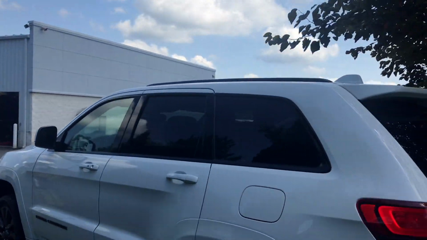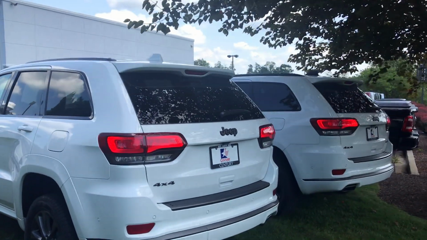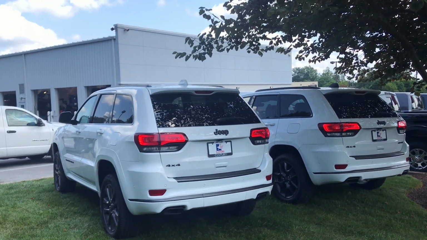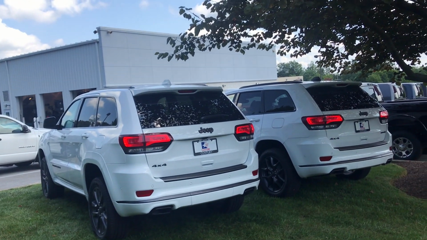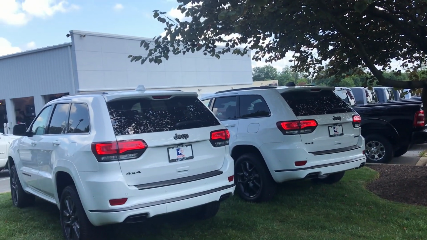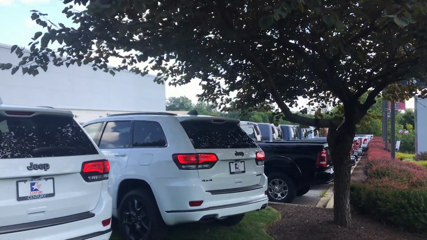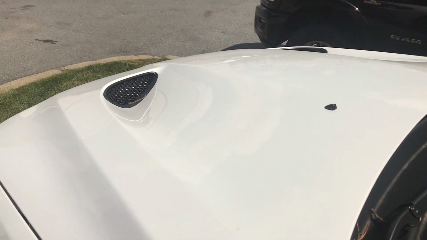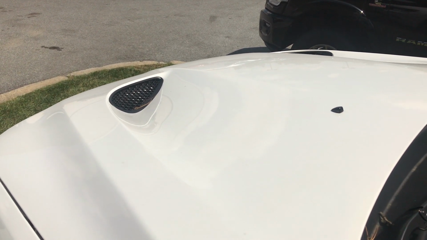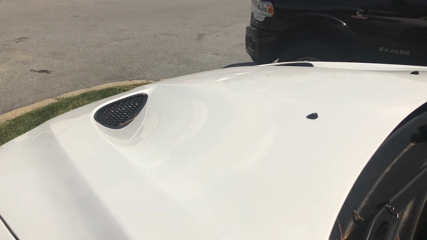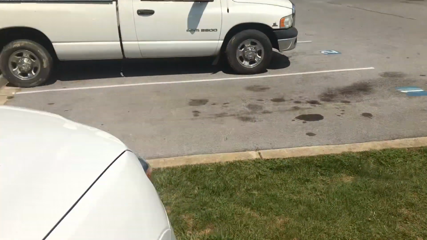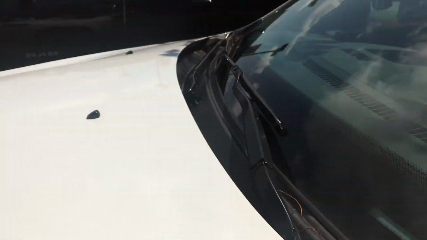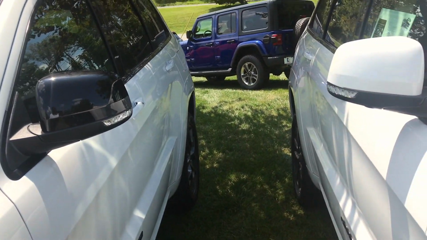When you look at both of these SUVs, you cannot really tell that there's a difference. The only difference that you can really see is the fact that they have different style wheels. The Limited X does have a performance hood, and it has black mirror caps, which I'll show you in a second. This is the front hood of the Limited X, which is going to be the performance hood, which is actually functional. And then this is a hood that you would get on the High Altitude. That's the biggest difference up front, and you get these black mirror caps that you do not get on the High Altitude.